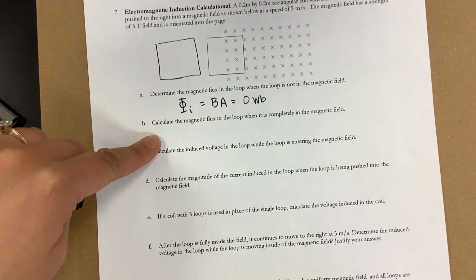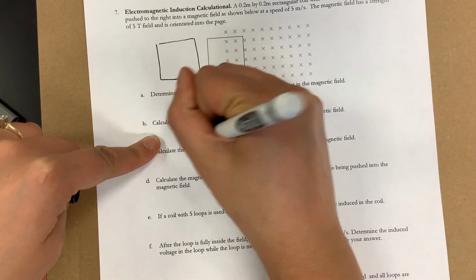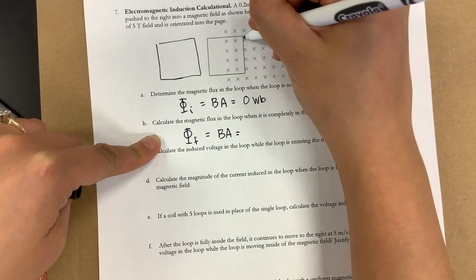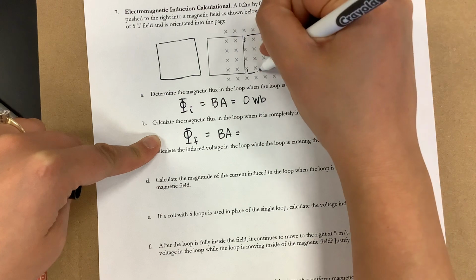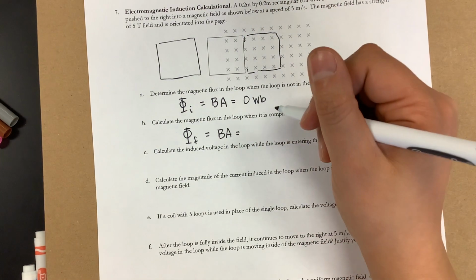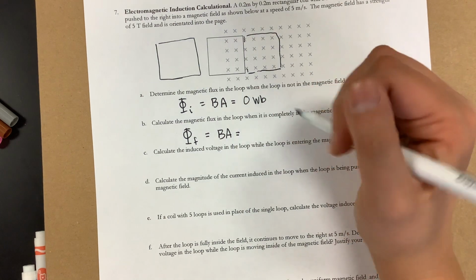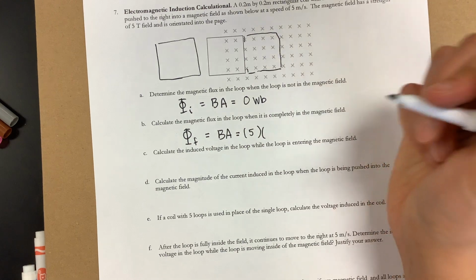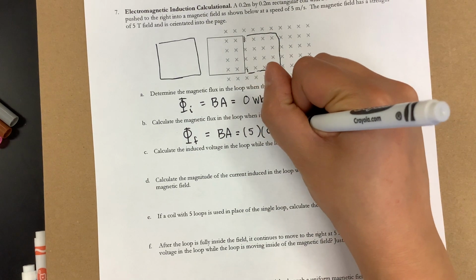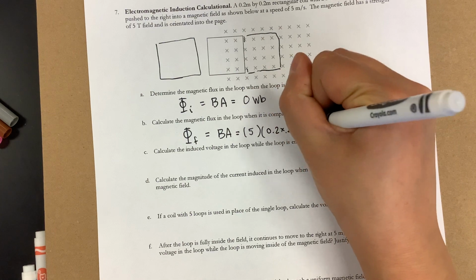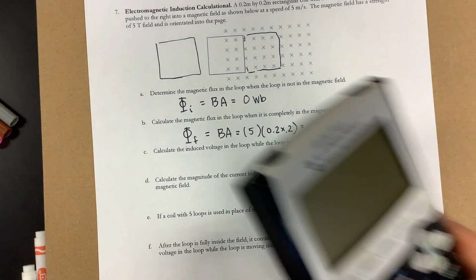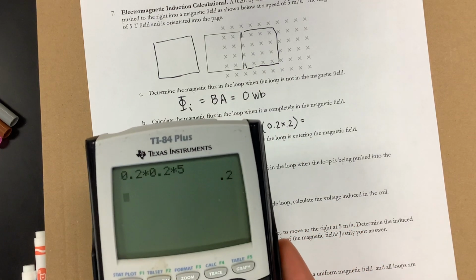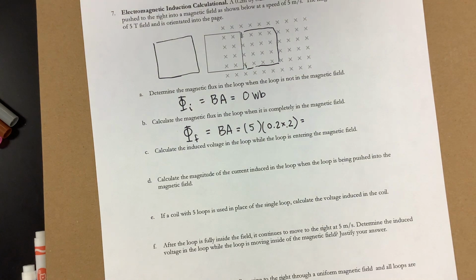When it's completely in the magnetic field, I'm going to do the same thing, BA, except now, let's say it's right here, 100% of the area is filled with field. So I would take my 5 Tesla field times the area of that rectangle, so 0.2 times 0.2. Sorry, I'm tired. It's a long day. That gets me 0.2 Webers.